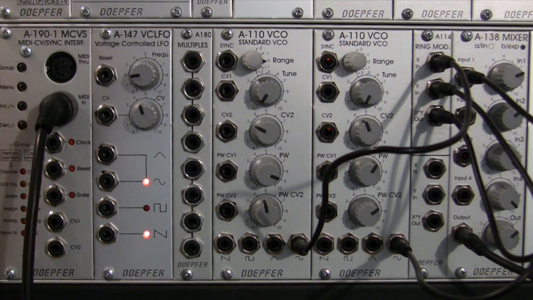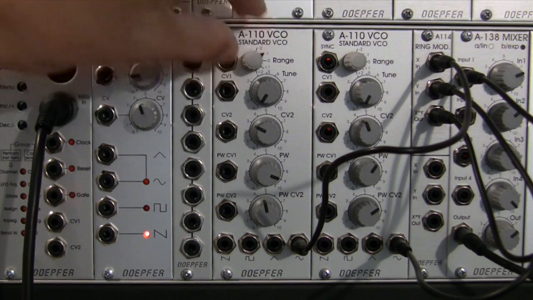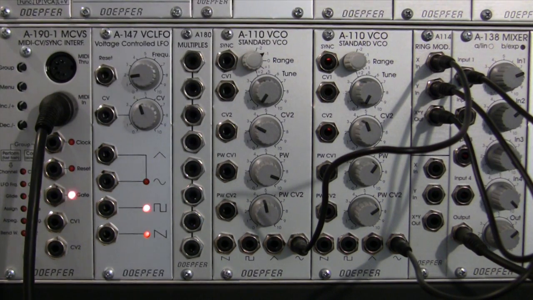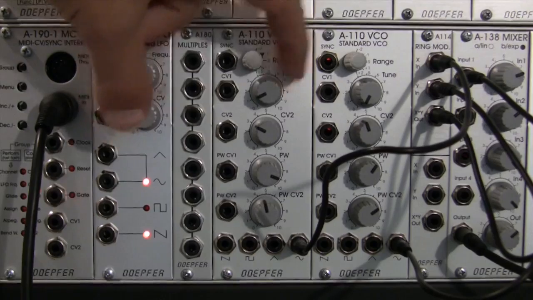Okay, so now I'm going to go in and start changing my oscillators. I can kind of change one out of tune if I want to.